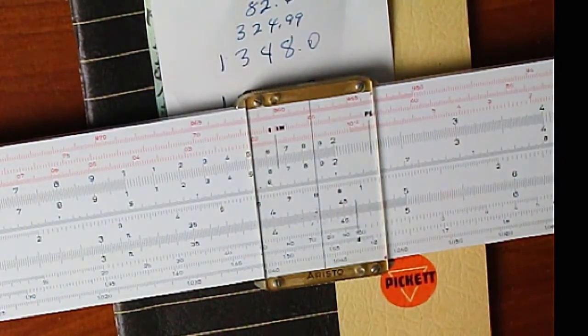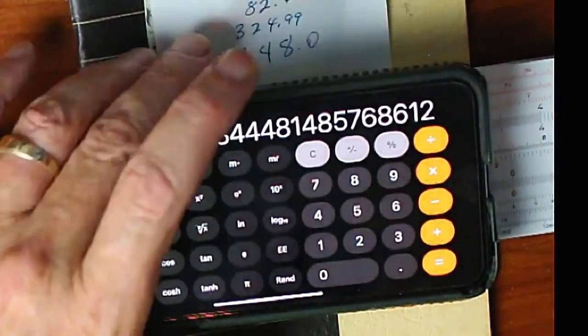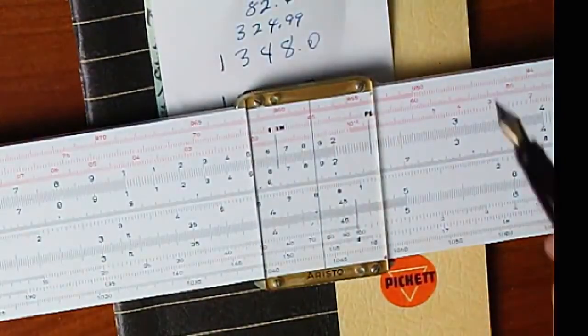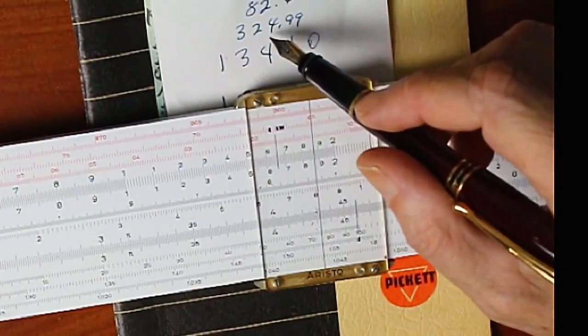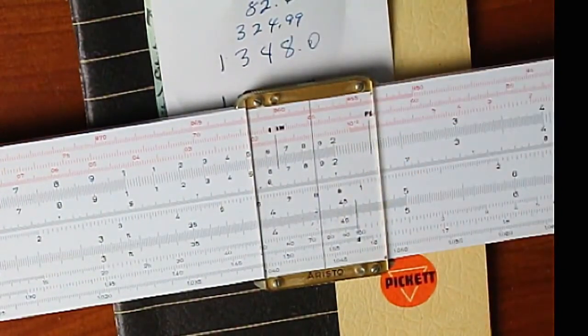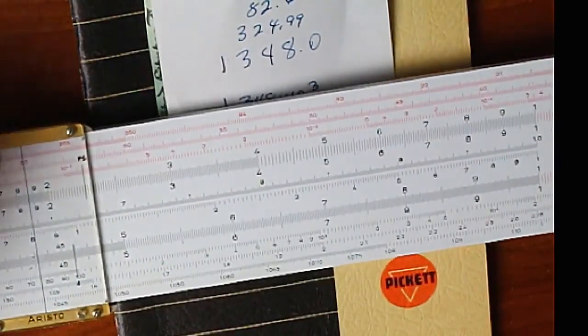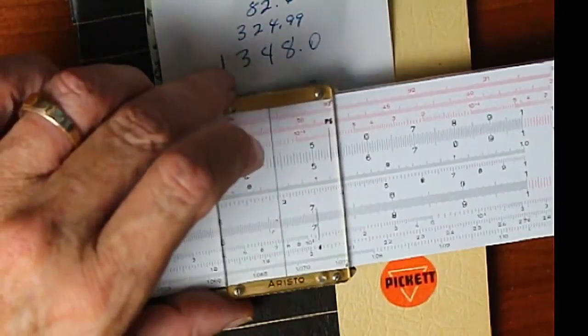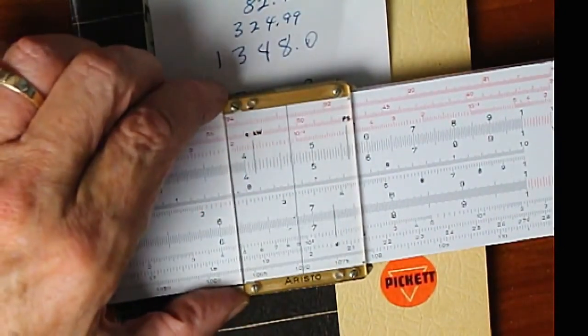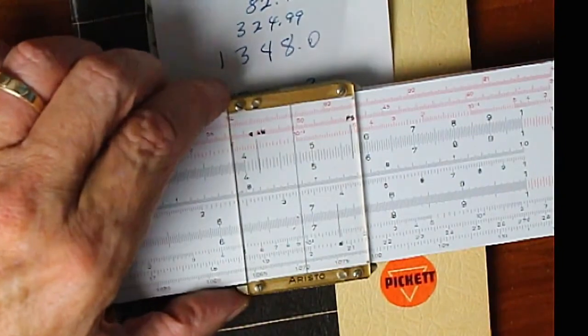We have 82.6, and we're going to take the cube root of that. 4.34. Now we're going to go to 324.99. That's about 325. So 3 digits. So we're going to be in the third part of the K scale. And we're going to go right up here to 310, 325, right there.